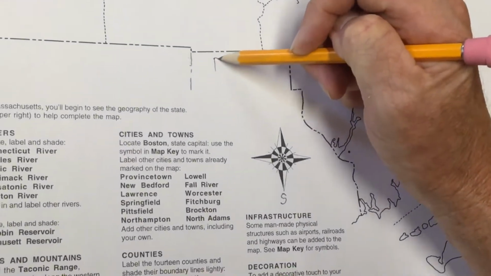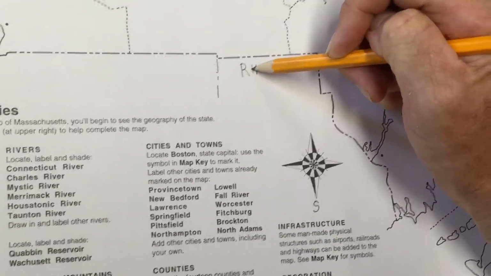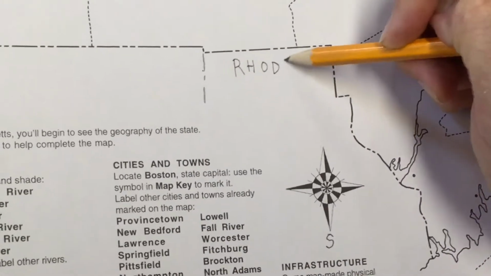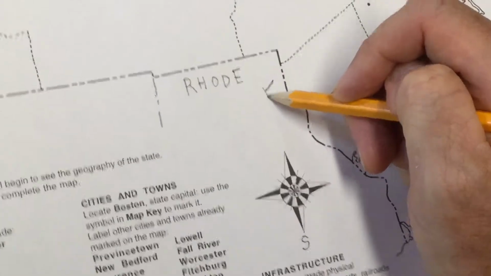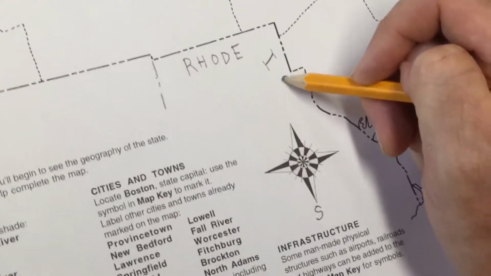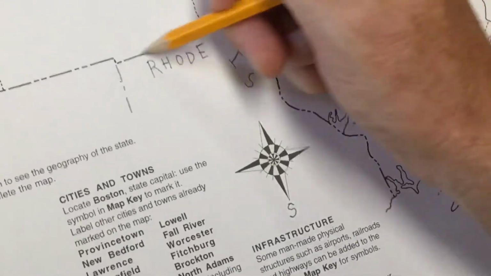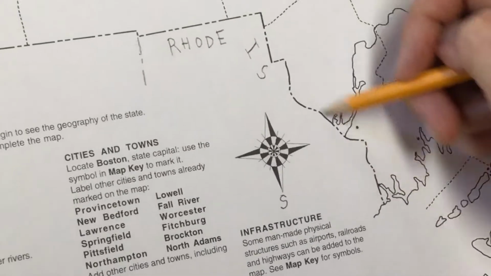So I'm going to actually write it out along the top and also running along the side like this, because Rhode Island kind of borders Massachusetts along its northern border and its eastern border.